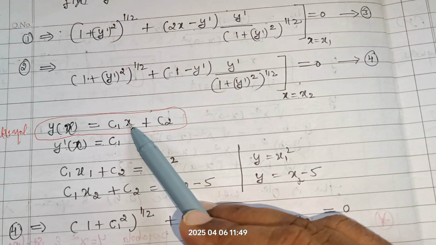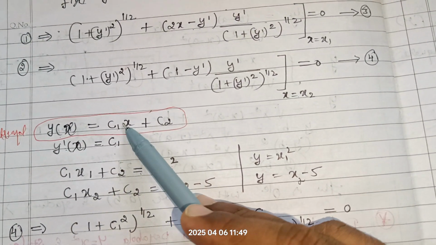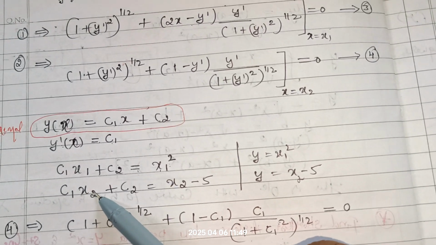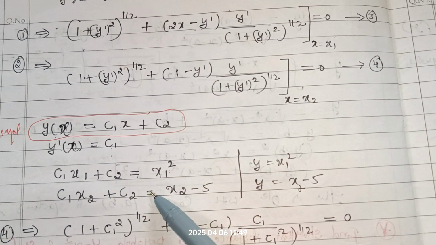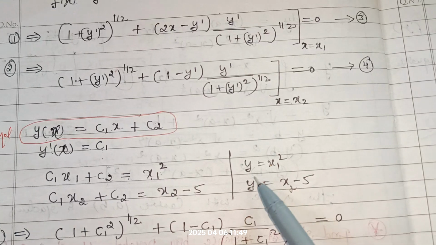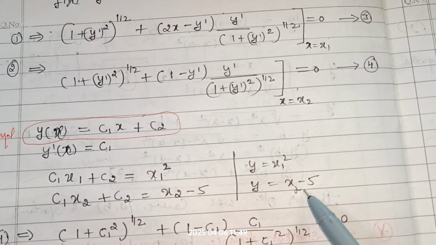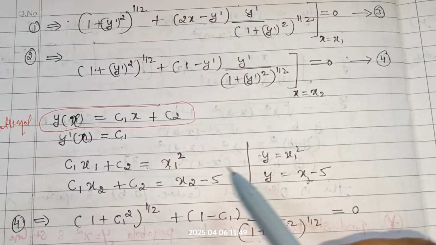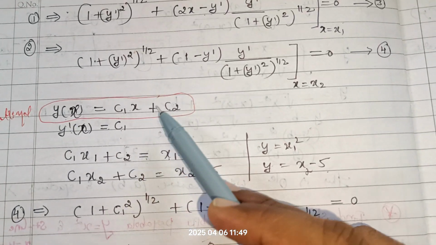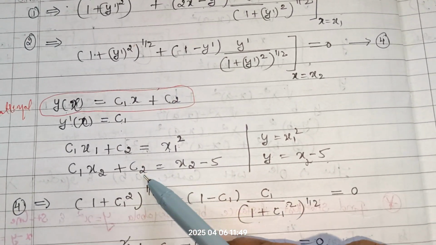Then take the same equation one more time, c1. Now substitute this as x2, then c2 is equal to, so for x2 what is the y value? y is equal to x2 minus 5, right? So this form is changed to this form.